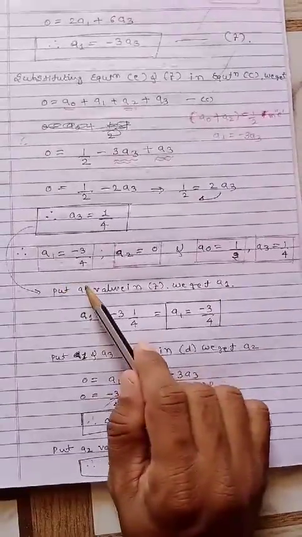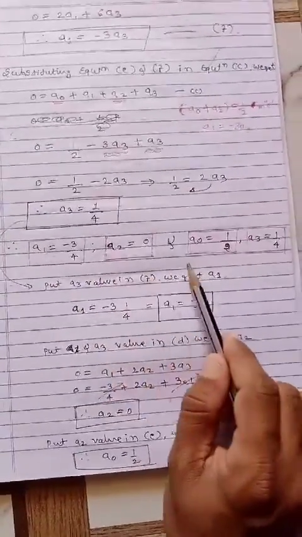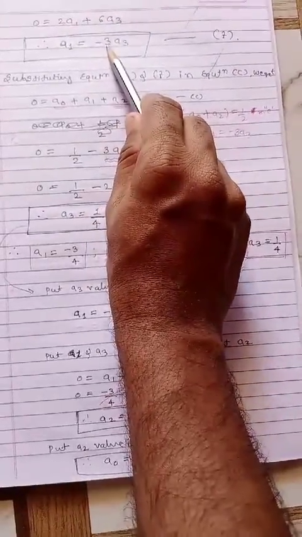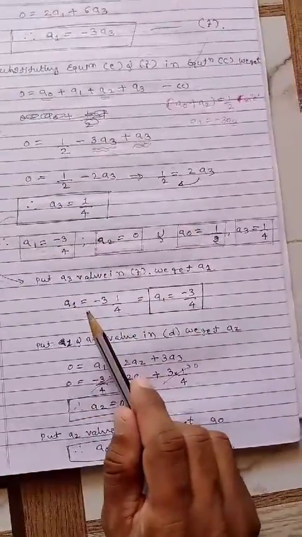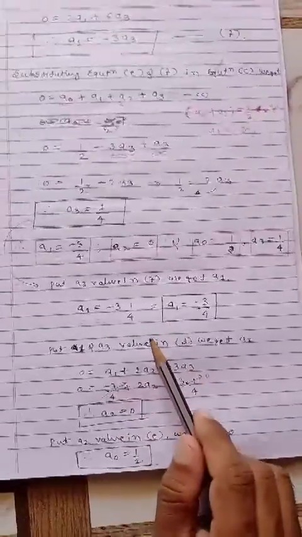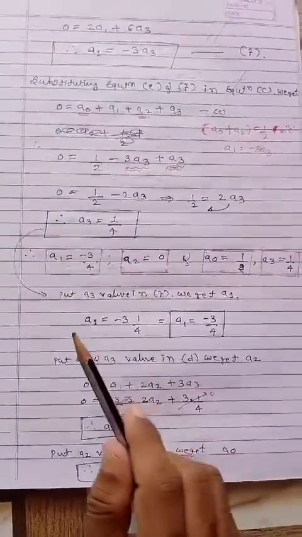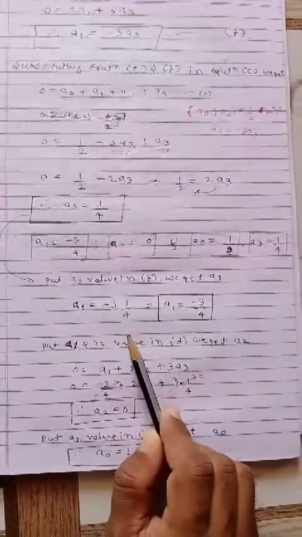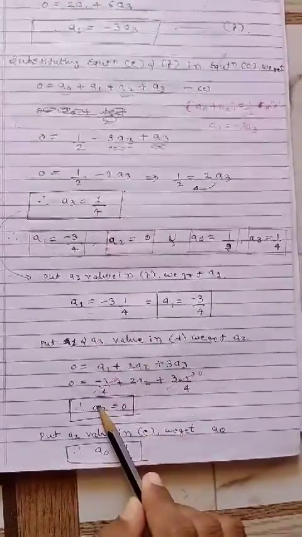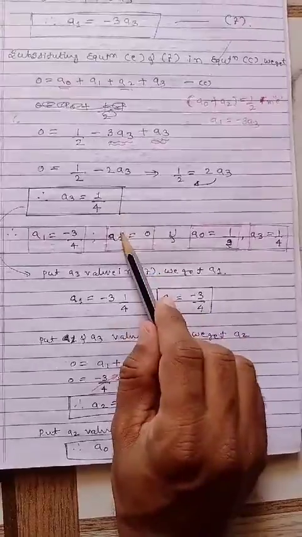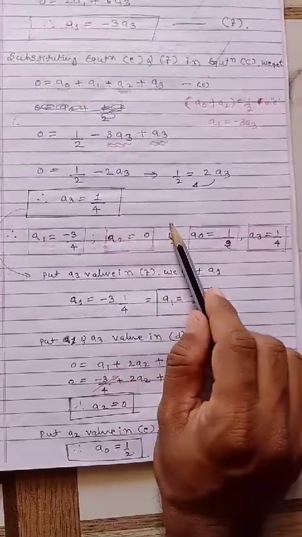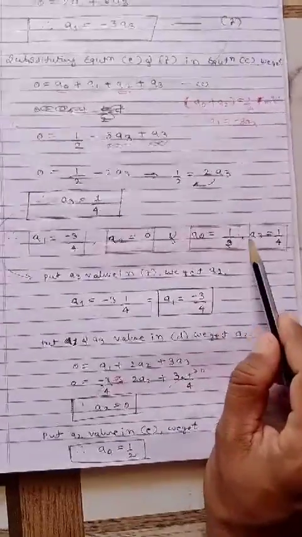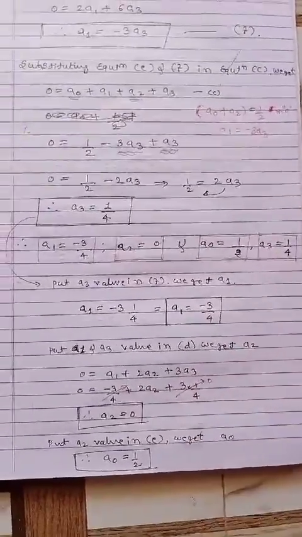So put the A3 value in F, and we directly get A1. Here I give some simplification. Similarly, put the values of A1 and A3 in equation D, and we get the A2 value, that is 0 as already given here. Put the value of A2 in equation E, and we get the value of A0 as 1 by 2 and A3 value as 1 by 4.